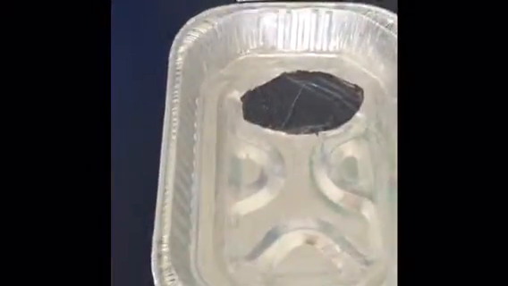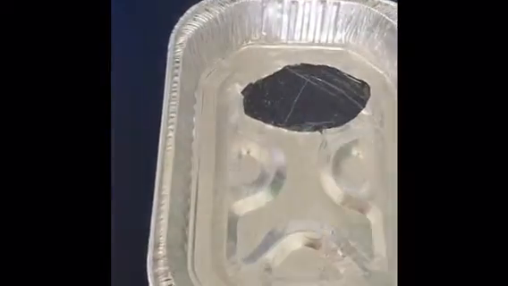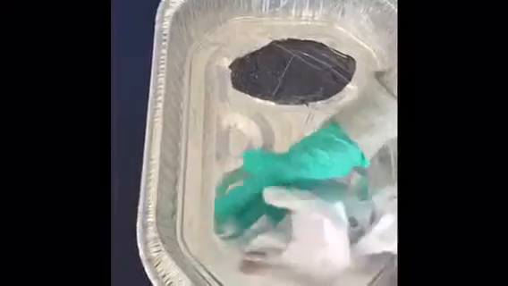Now we're going to crumple up pieces of paper and fill the pan about a third of the way.